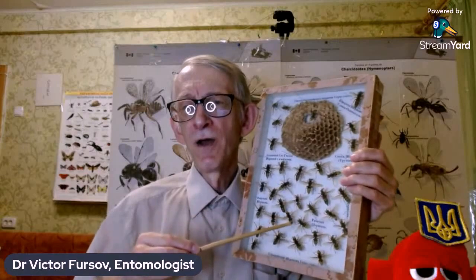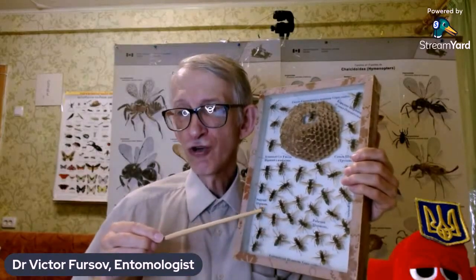I have some Vespa mandarina in my collection too. You can find it in my videos inside my channel. So the size is approximately the same as the queen of the European hornet, not too big, but it has a special character, special coloration, and a special shape of body, a special shape of head. So Vespa mandarina is very distinctively identified in comparison with Vespa crabro, the European hornet. Vespa mandarina is a little bit bigger than the European hornet, but Vespa velutina is a little bit smaller, but more dangerous.